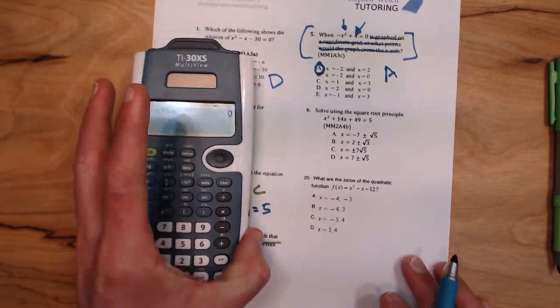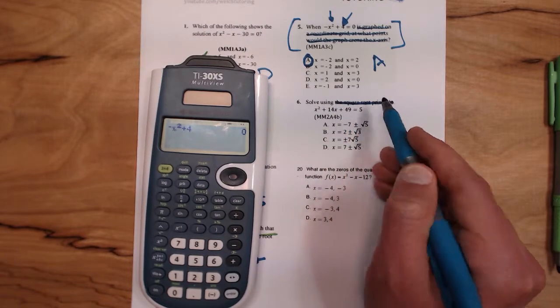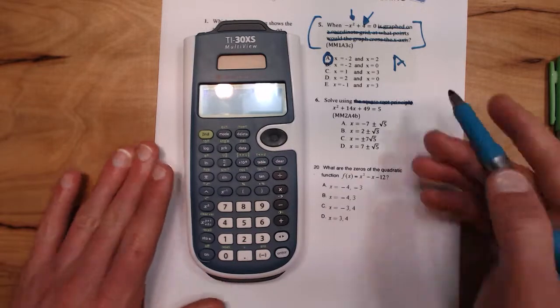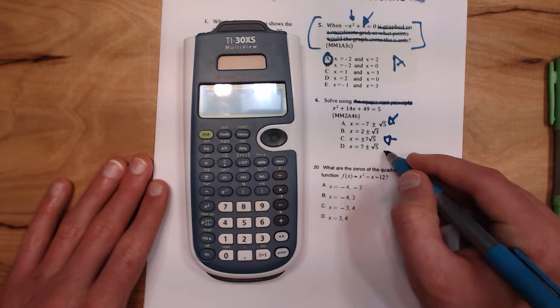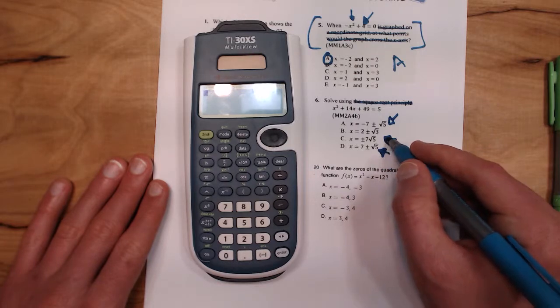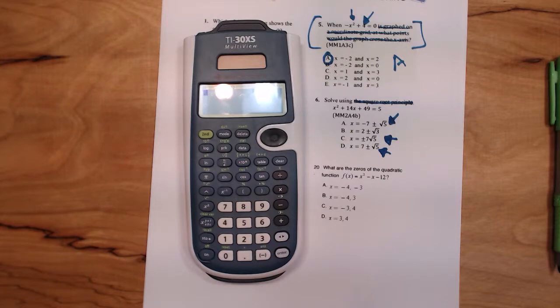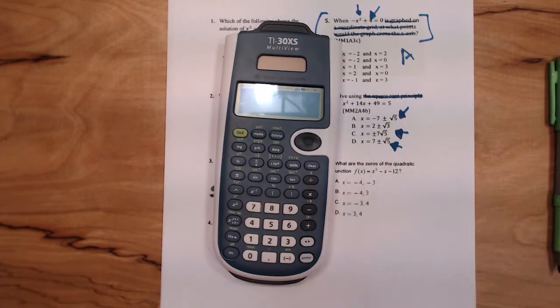All right, number 6 says, solve using the... I don't really care what it says because I'm not going to solve it. I'm going to plug in the answers. Now this one's a little bit harder because it has these square roots. I don't want these to scare you because remember, square roots are just numbers. They're irrational numbers, which means they turn into really long decimals in the calculator, but they're still just numbers. And actually, these modern calculators do a pretty good job of dealing with these.